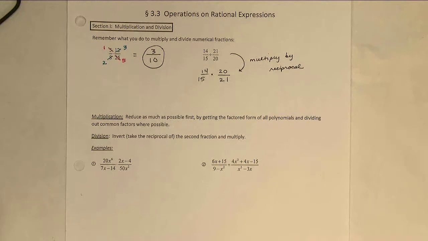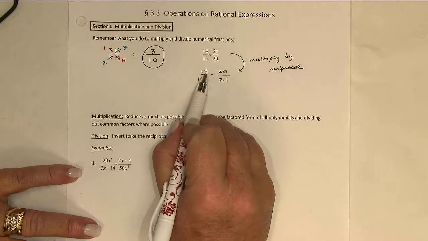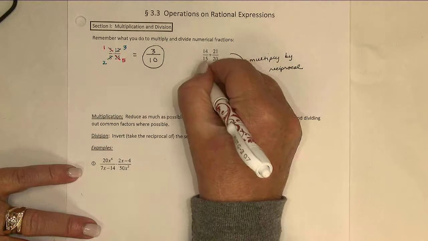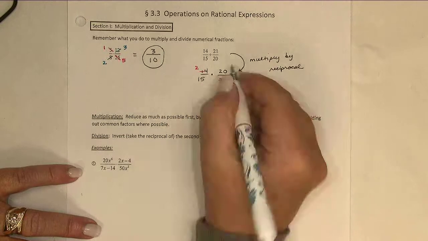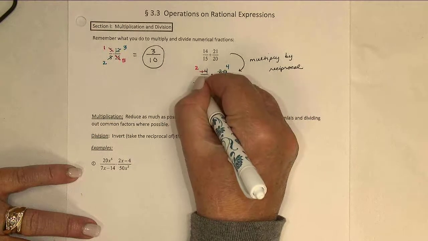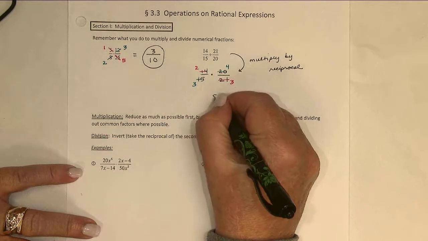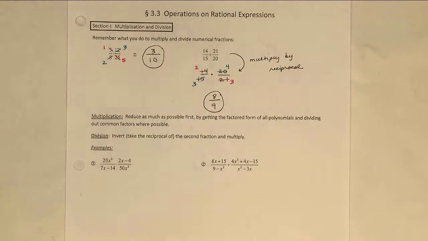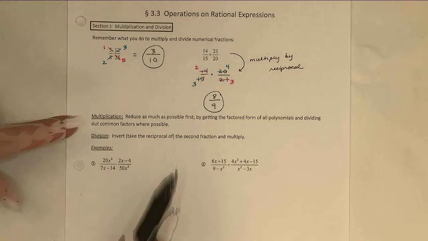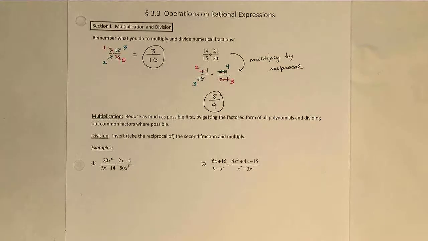Once it's changed to multiplication, the process is exactly the same as it was over here, right? You would have just looked at this and said, I can divide a 7 out of the 14 and the 21. And then the 15 and the 20 are both divisible by 5. And once you're in the reduced form, multiply straight across, 8 over 9. All right, I know you all know how to multiply and divide regular numerical fractions, but again, this quick review, I want you to keep in mind, gives us the same process that we'll use with the algebraic ones.